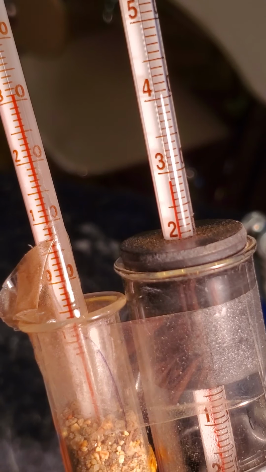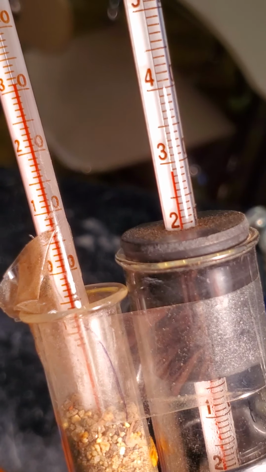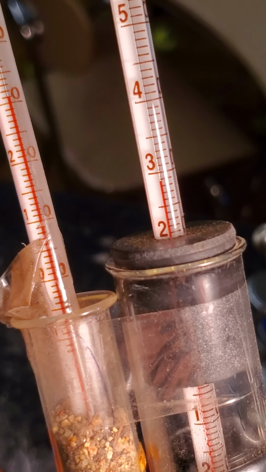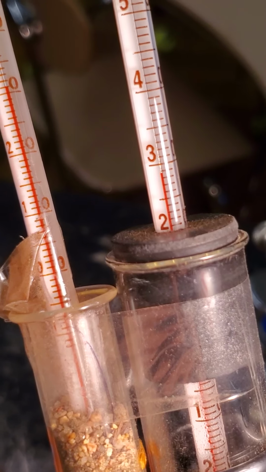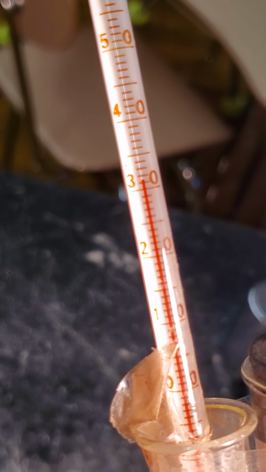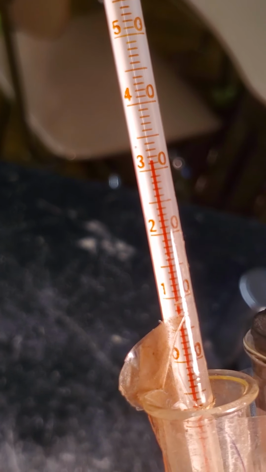So almost 8 minutes. The water, I would say, is 29 degrees Celsius. And this is 31.5 degrees Celsius.